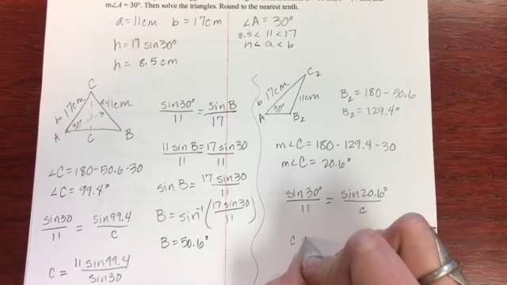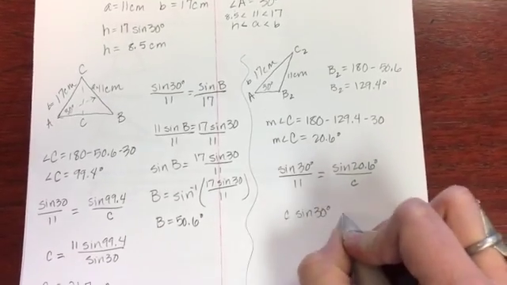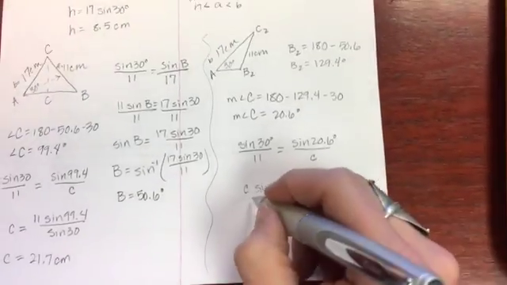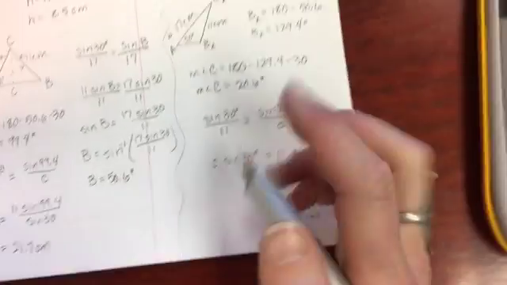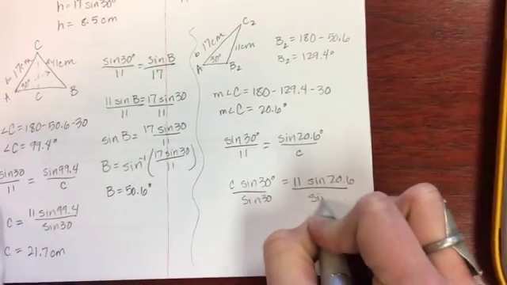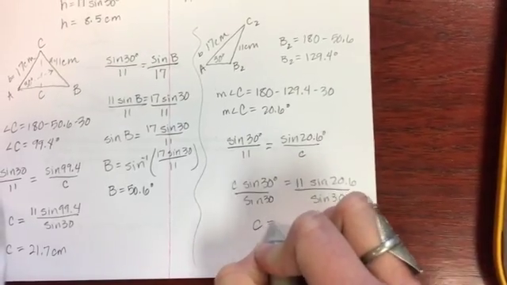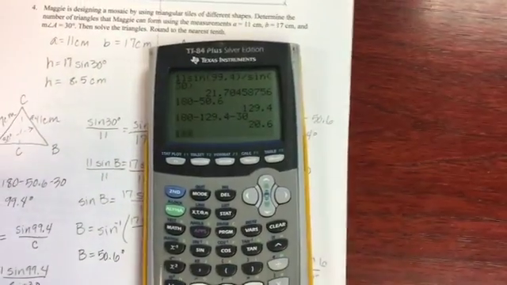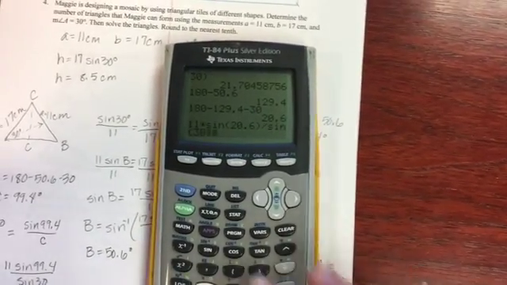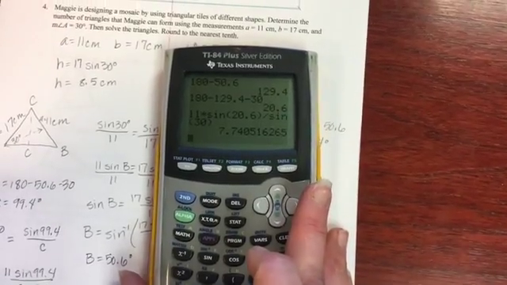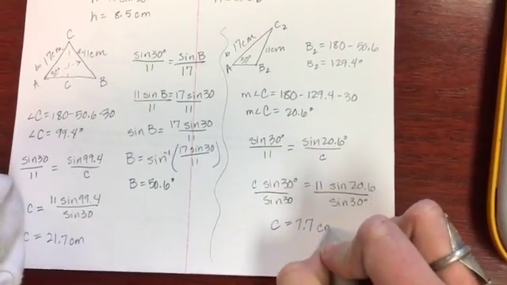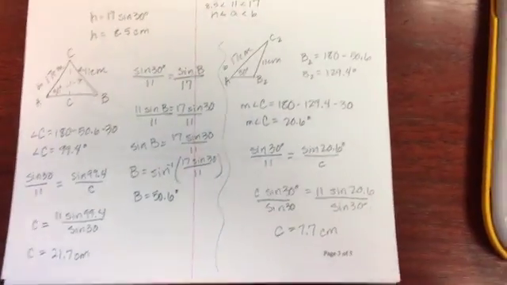Cross multiply, c times the sine of 30 equals 11 sine 20.6. Divide by the sine of 30. So let's do it: 11 times the sine of 20.6 divided by the sine of 30 is 7.7 centimeters. So those are your two triangles.